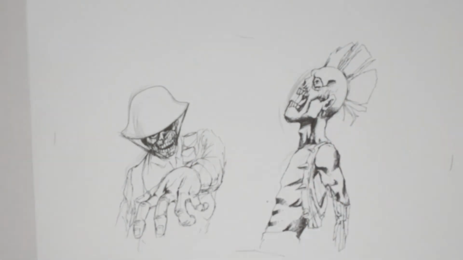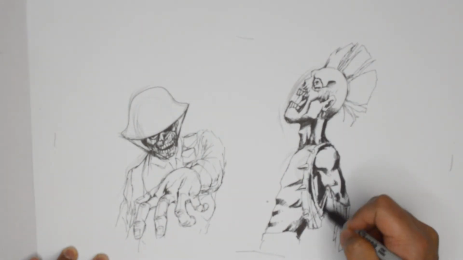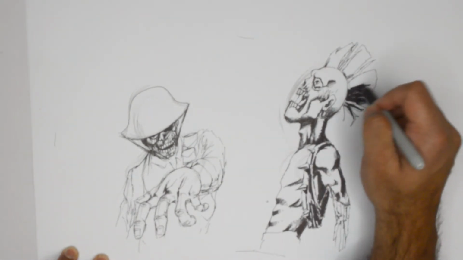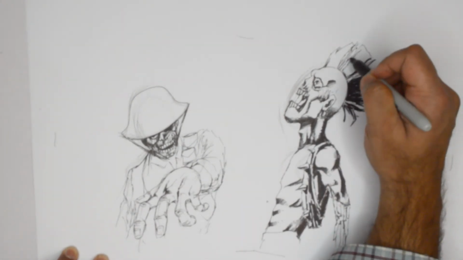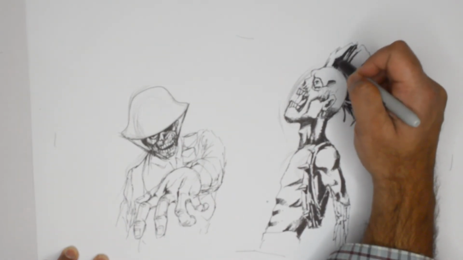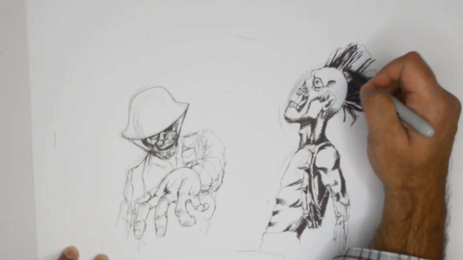But I did mention that this is a punk rocker sort of zombie, and it would not be complete without the traditional unkempt zombie mohawk.